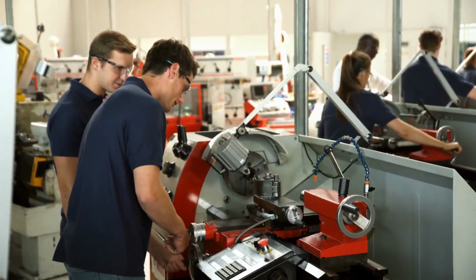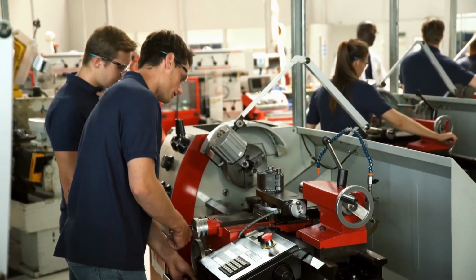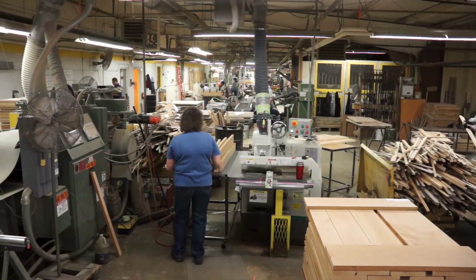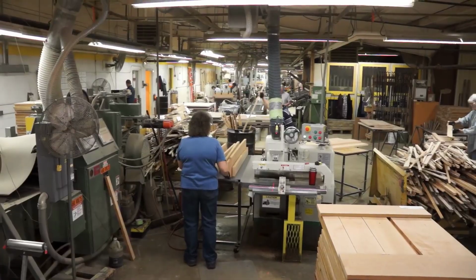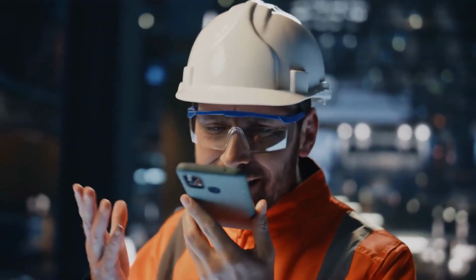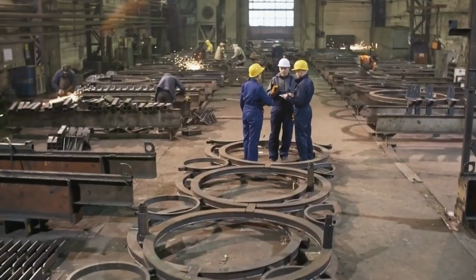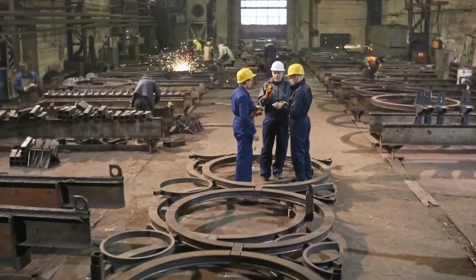Manufacturers of all varieties and of various sizes and complexity face problems with fragmented and/or limited visibility into shop floor operations. Teams don't know what's late until it's already a problem. Schedules change, but they don't always reach the floor fast enough.